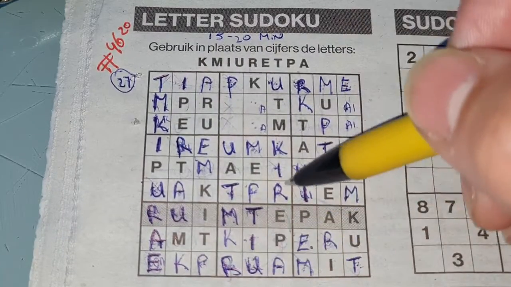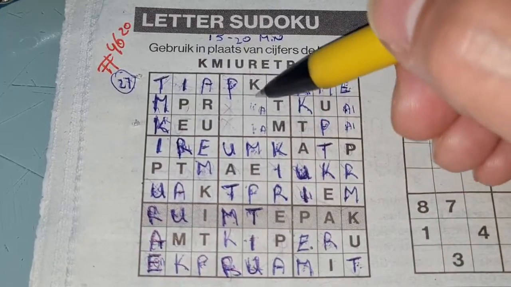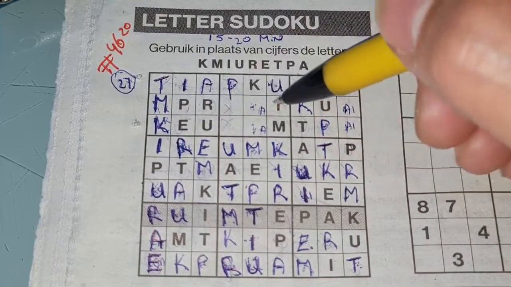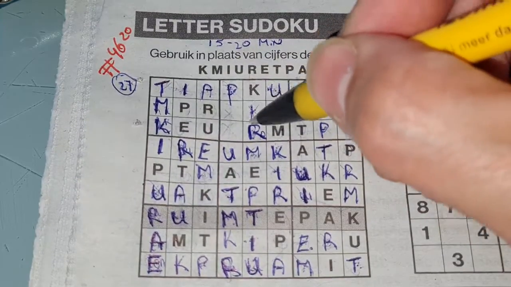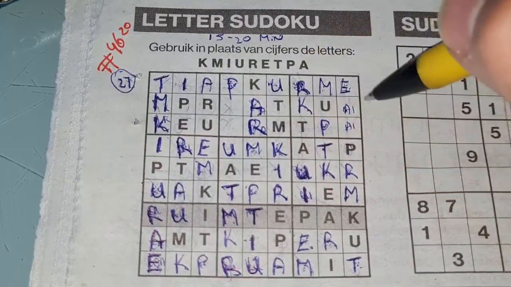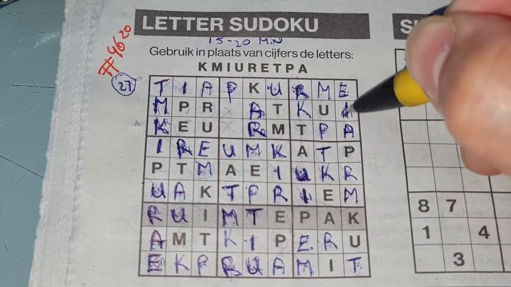R in this column, R in that column. So the column between, the only two places left for the R should be here or there. We see there an R, no R there. R should be there. And I've eliminated the A, so the A goes there. Now we have an A there, so this box can't be A anymore. That box should be an A, and this box should be an I.